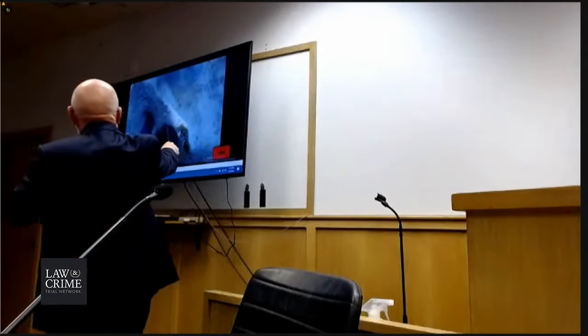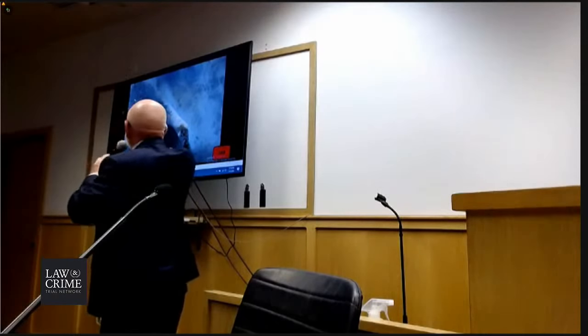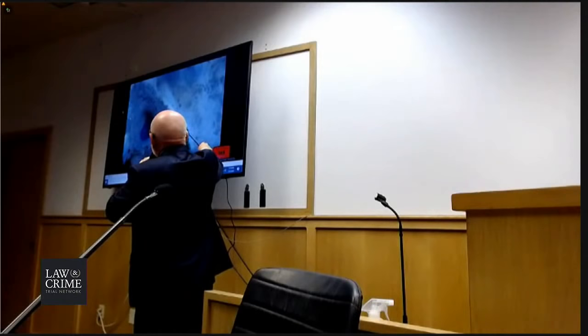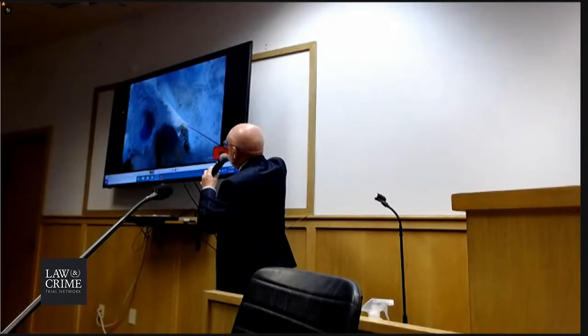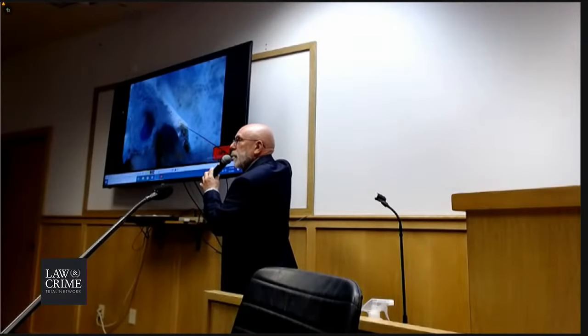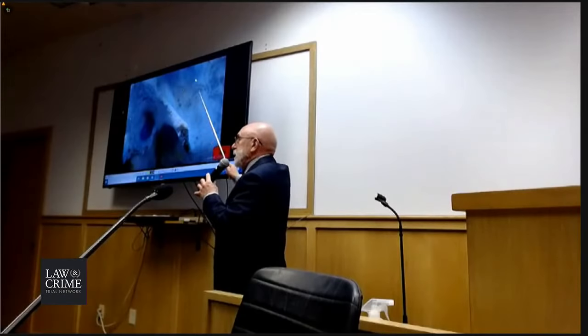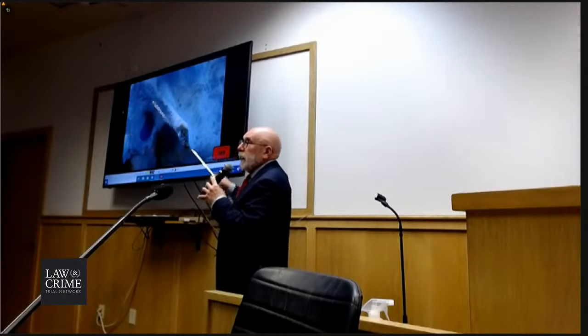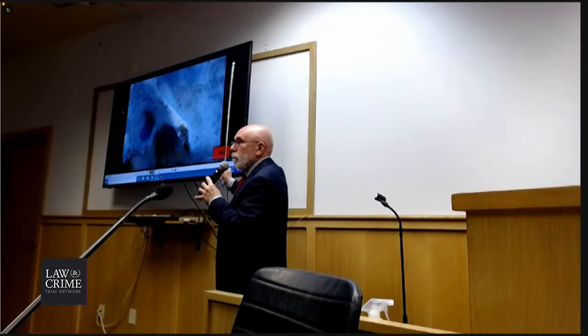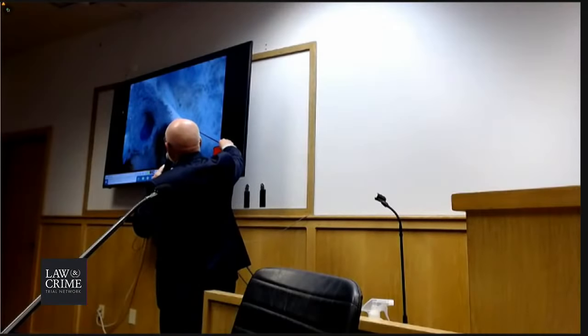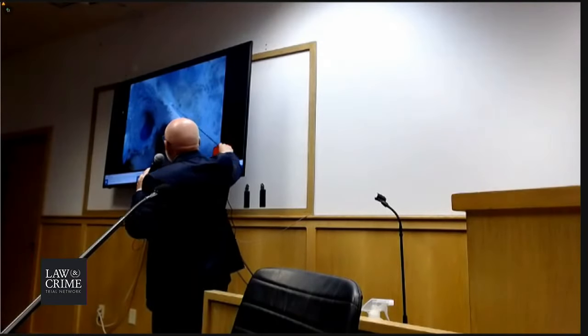So this is the right zygomatic arch, which we talked about earlier, which had the linear defects. And we can see one linear defect here. And then we can see another defect here that, in my opinion, was altered by a casting process that had taken place before I had a chance to examine the skull. And so this looks different when compared to the previous photos that we looked at.